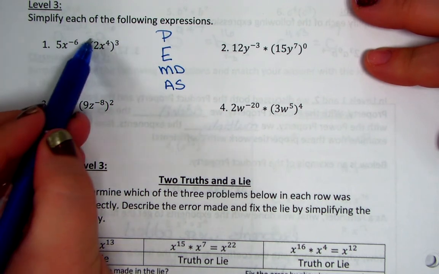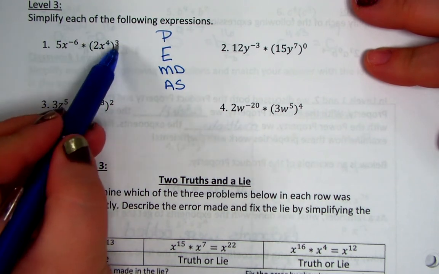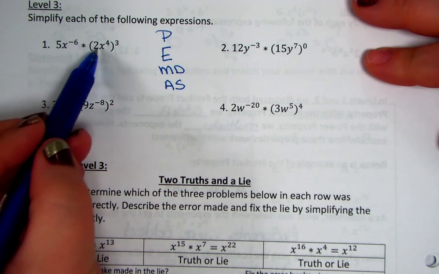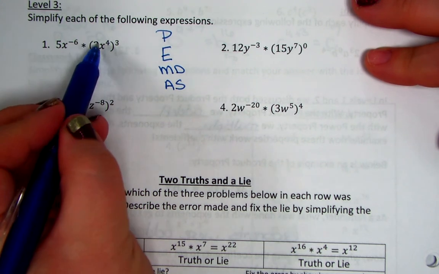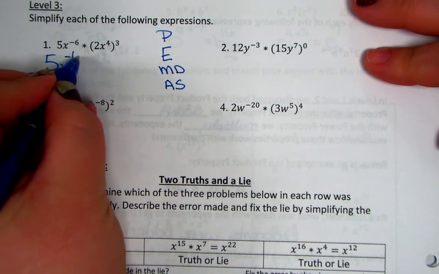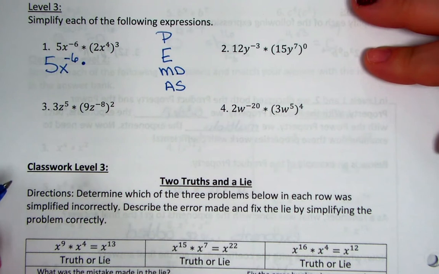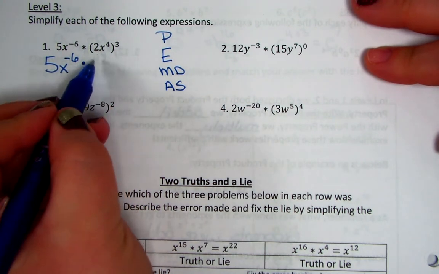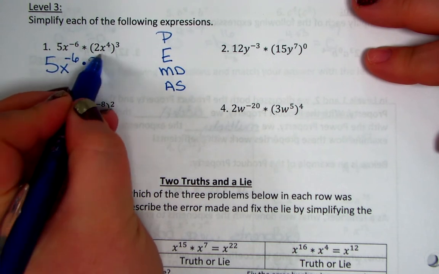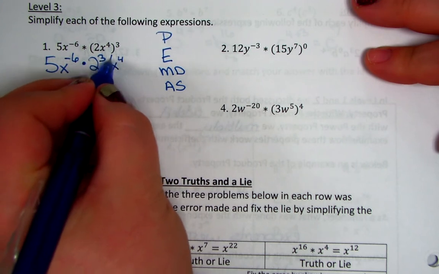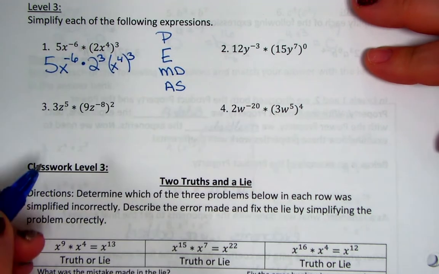So here, I need to make sure that something to the third power has been applied to everything inside. That includes this 2. So the 5x to the negative 6th will remain on its own, and everything inside here is going to be raised to the third power. That means that 2 will be raised to the third power, and x to the 4th is going to be raised to the third power.